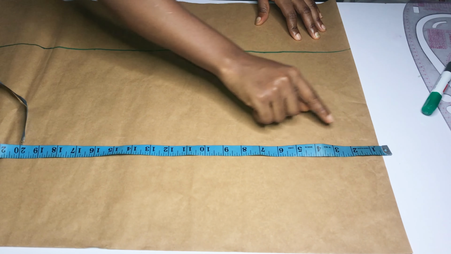So on my waistline, I'm going to take my hip measurement divided by 4, which is 9.5 inches. I'll take that same measurement on my waistline, on my hip line, and on my crotch line. So after taking the measurements, I'll connect the dots into a straight line.